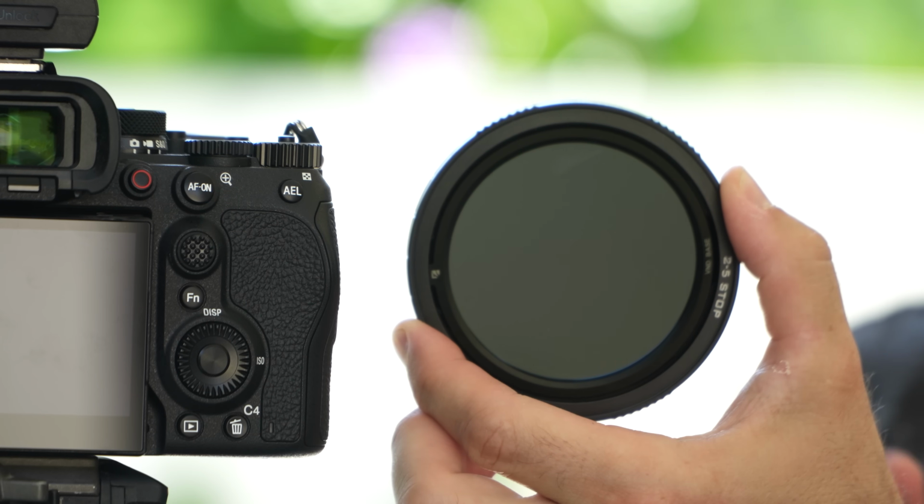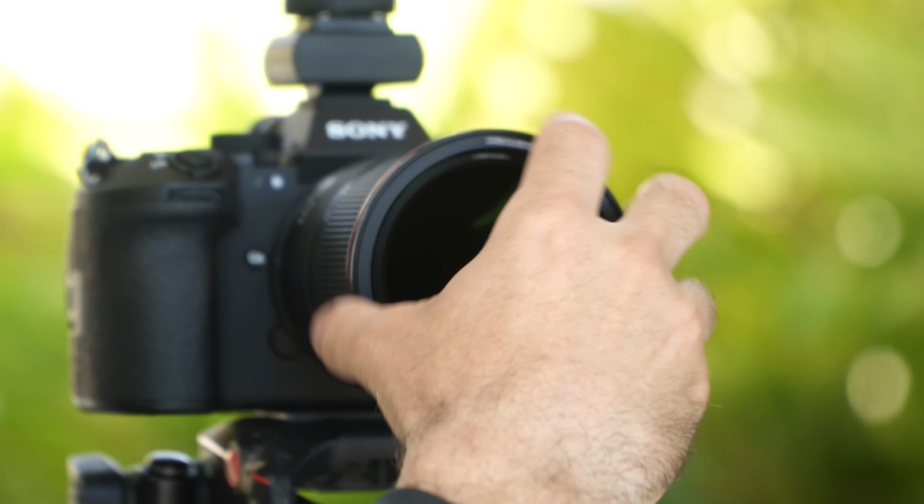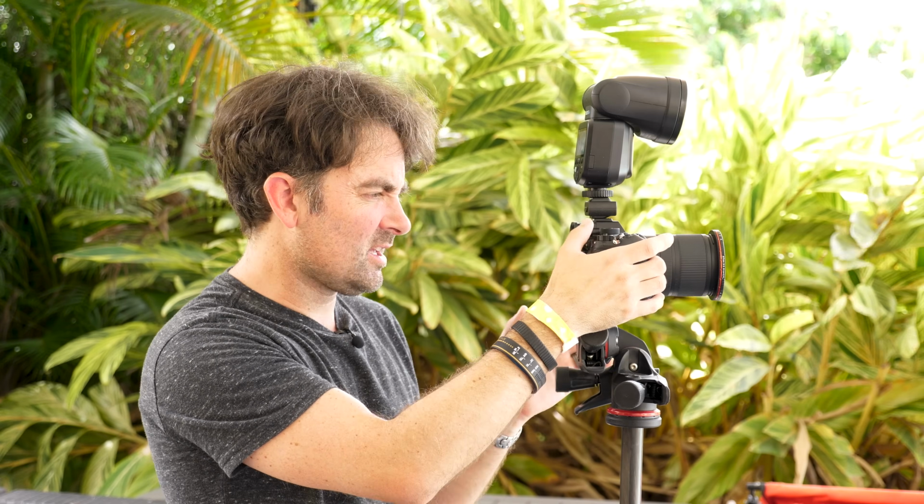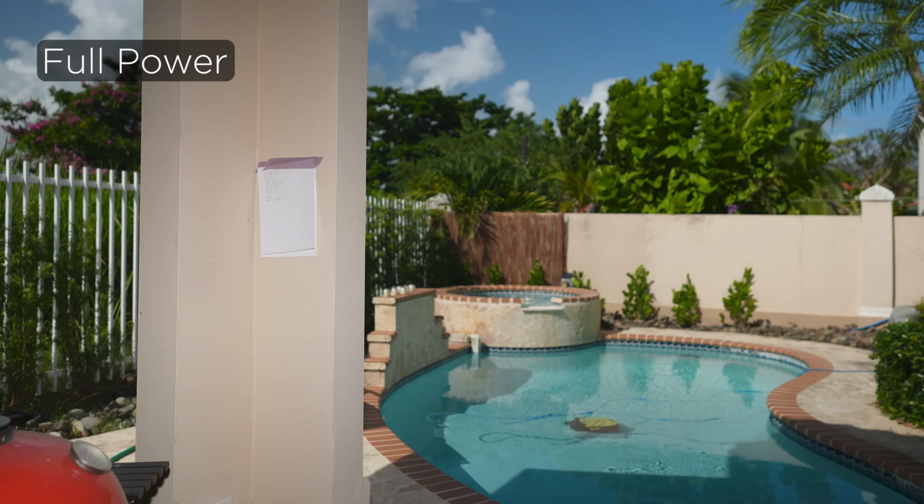I'm going to add that to the lens here. And let's slow our shutter down from 1/8000th of a second to 1/50th of a second. Here's our first image using full power. And I can't quite tell yet if this is more or less than the global shutter images, but very few people like to shoot out on location at full power.